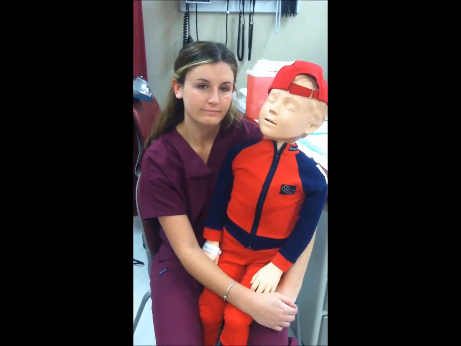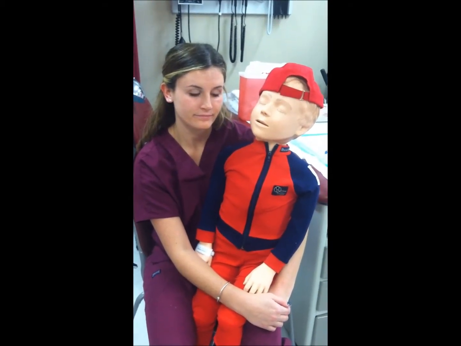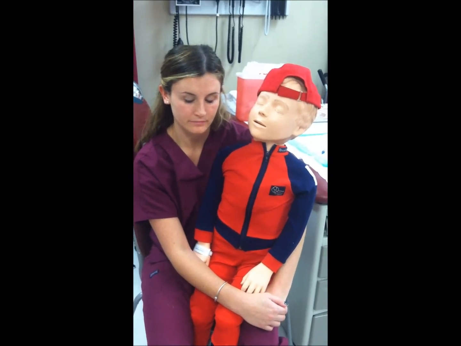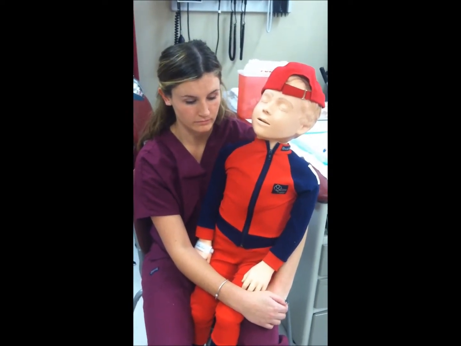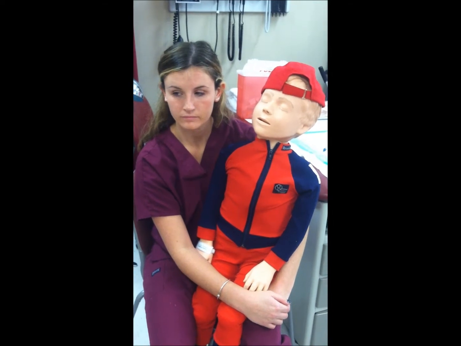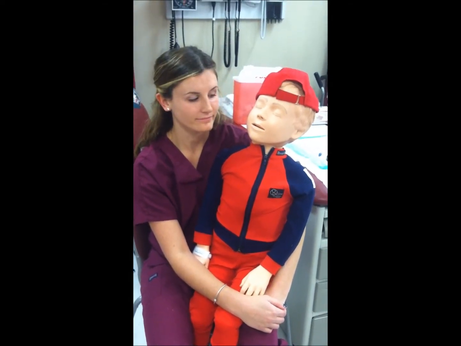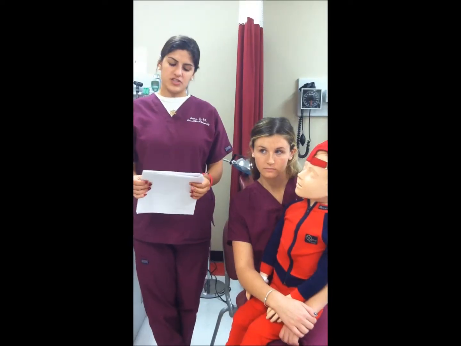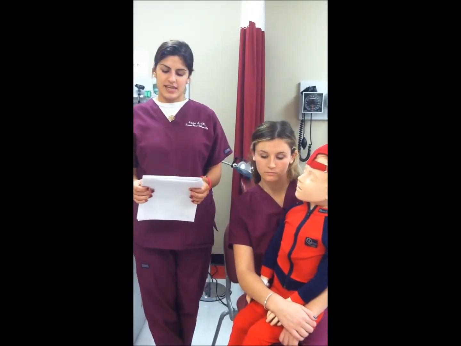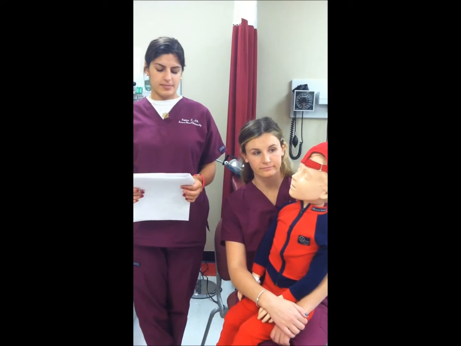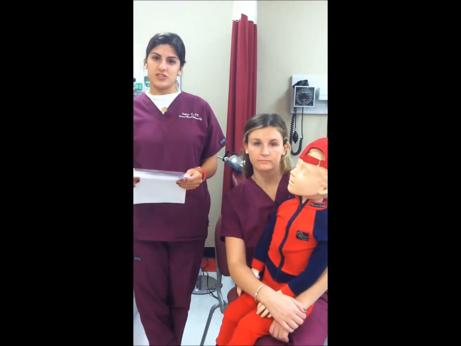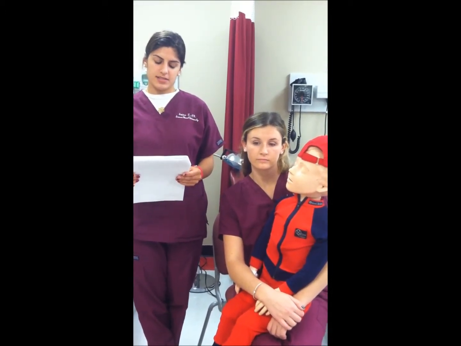About pediatric considerations. When administering an IM or subcutaneous injection, a local anesthetic like EMLA can be given 30 to 60 minutes prior to the injection. During injections, make sure the child is safe and is either sitting in their parent's arms or lying down. When approaching the child, keep in mind their developmental stage.